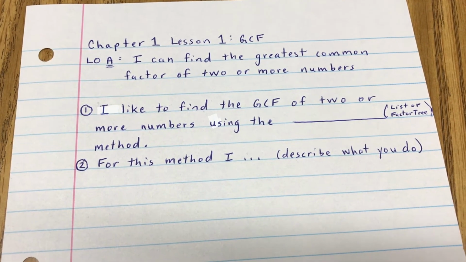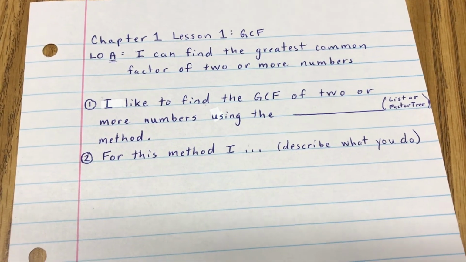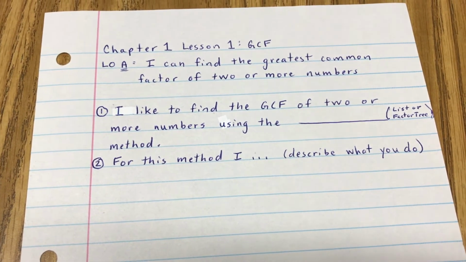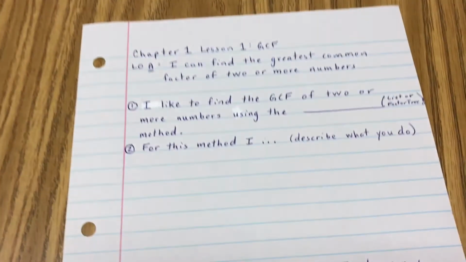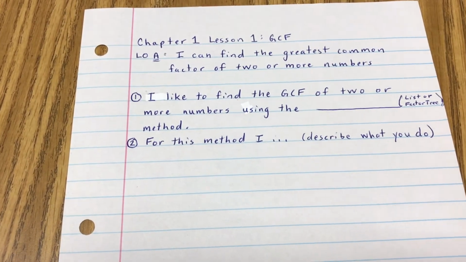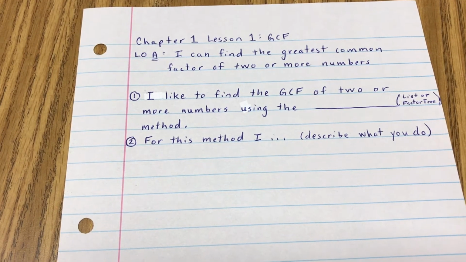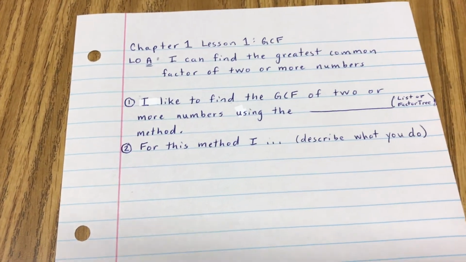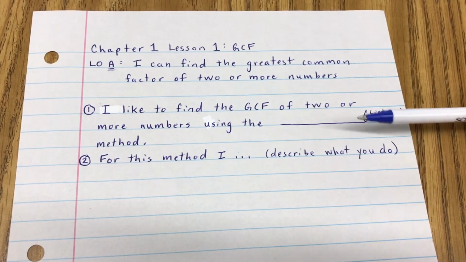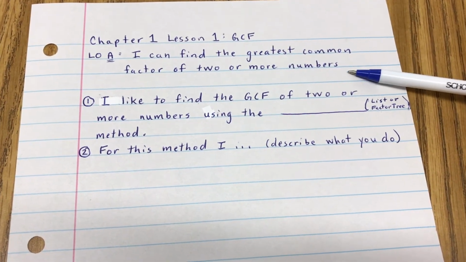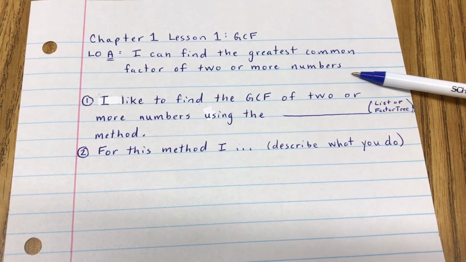So here's the thing about the reflection. Try not to use your math book when you do this. But if you need to go back to your math book and look at the notes that you took, that's okay. But this is kind of like a little test to see where you're at after you've done all of the lesson and the guided and independent practice. So try not to use your math book. Here we go. The learning objective was I can find the greatest common factor of 2 or more numbers.